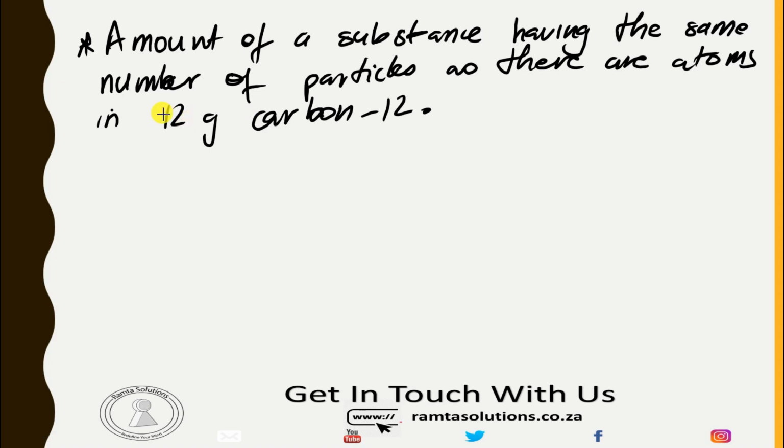The key word here is amount of substance. If you don't want to say atoms, guys, you can just generalize it and say particles. Particles would include atoms, molecules, ions, and so on.